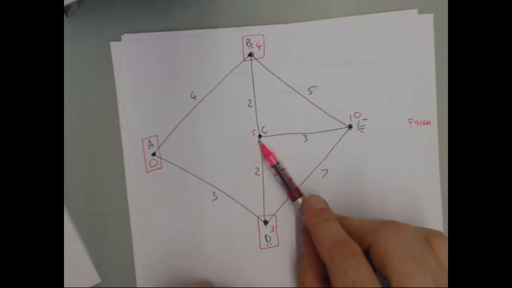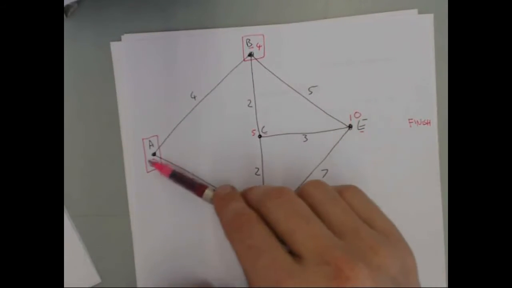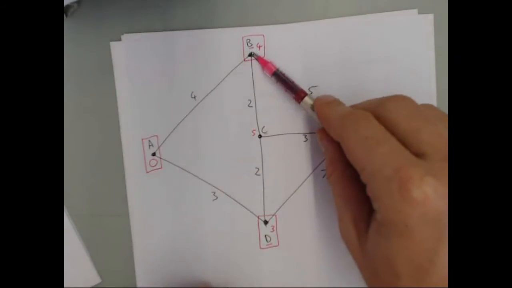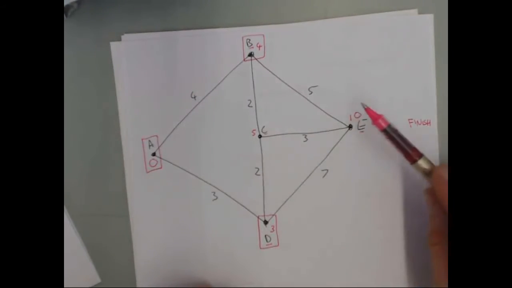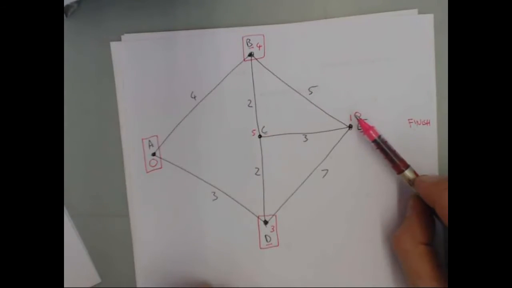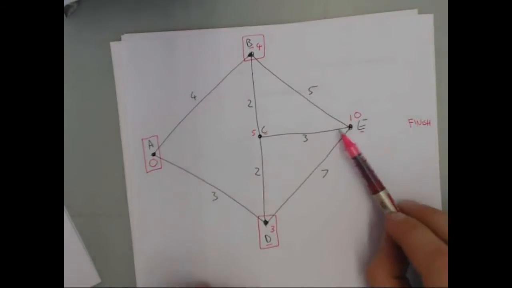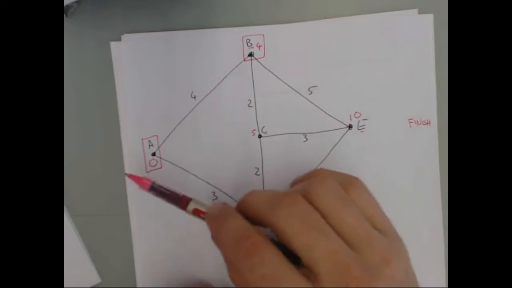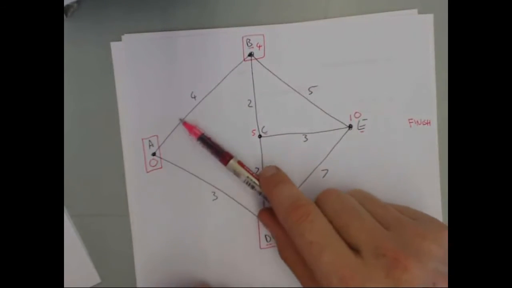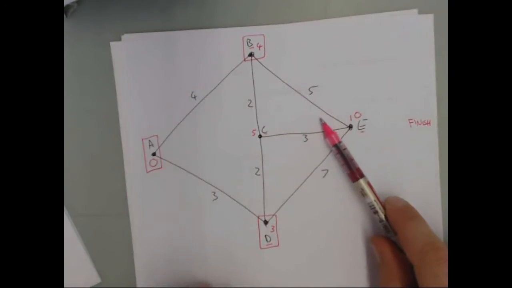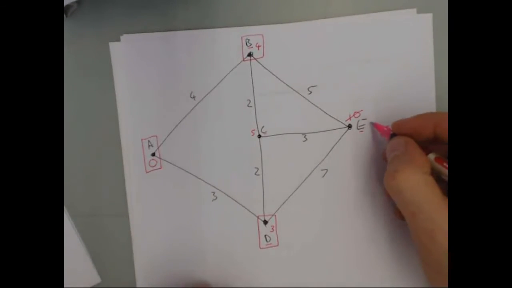So this one here has got two options now. There's the 5 that we labeled previously, and this way up here would give us 6. 5's lower than 6, so we leave it. This 10 though, we have a new way of getting from A to this node via the boxed nodes. We have A, that's 4, down here, that's 5, for a total of 9. So I'm going to cross this out and replace it with 9.